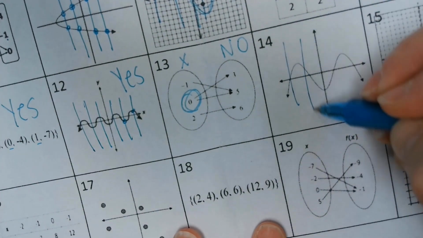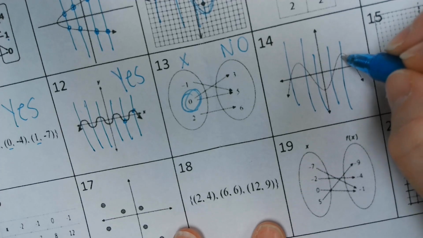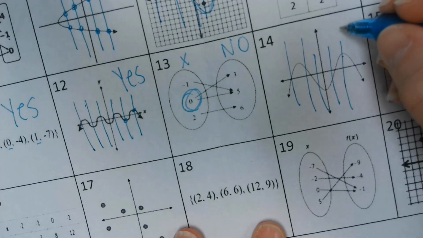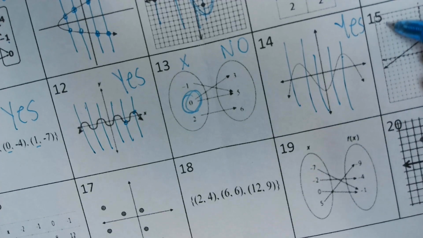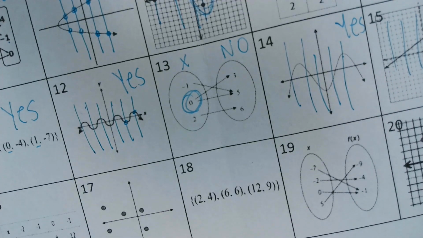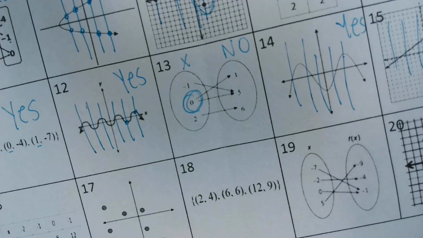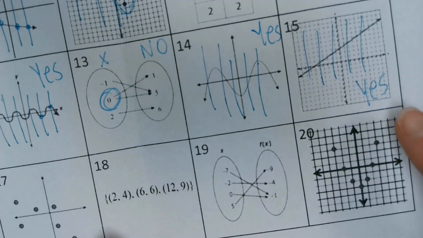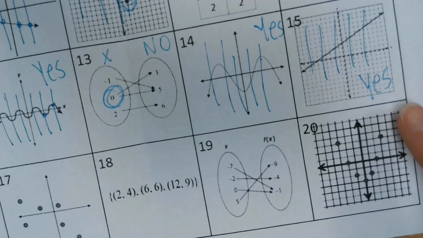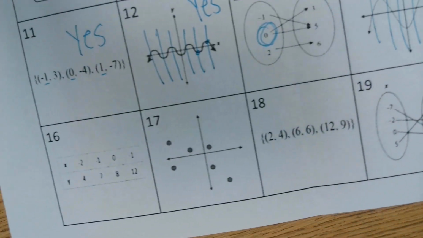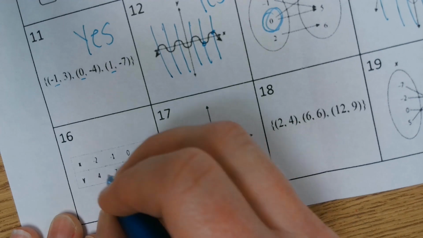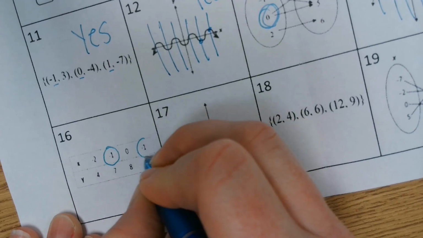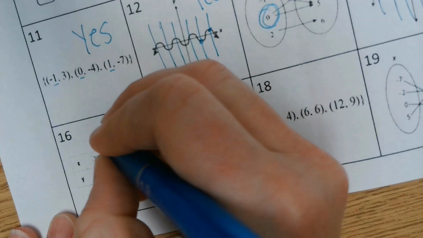14, vertical lines again. It only crosses the graph once, so it is a function. 15, vertical lines. It is a function, and this is actually called a linear function, which we are going to get a lot of experience with over the next few weeks. Number 16, do any of the x's repeat? Yes. So that is not a function.